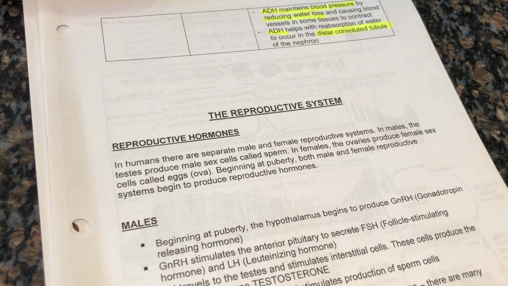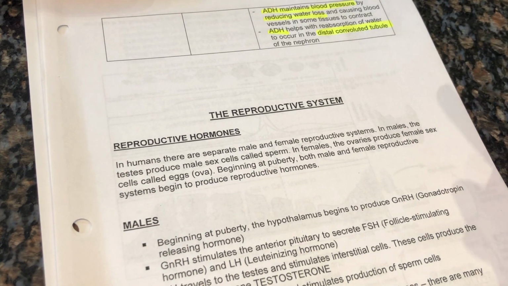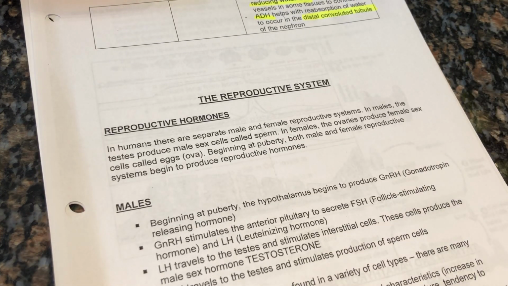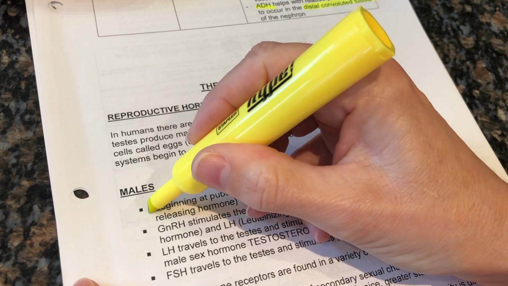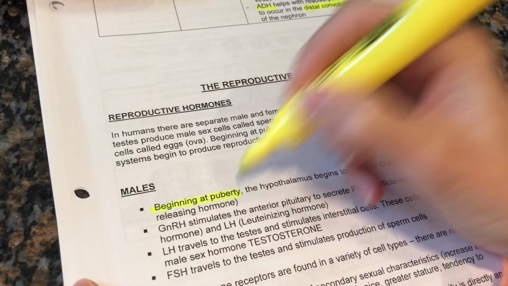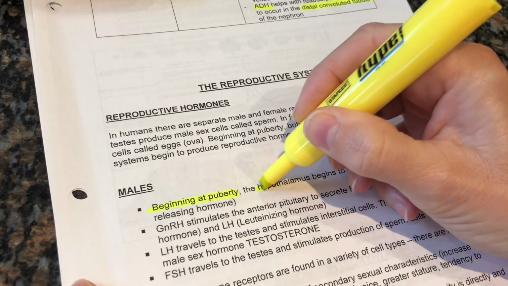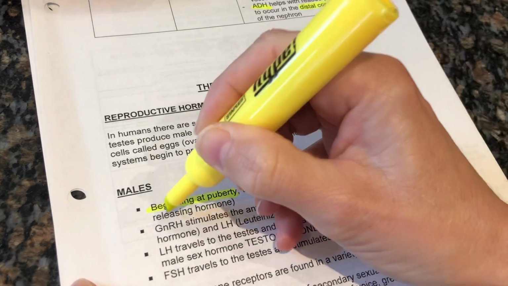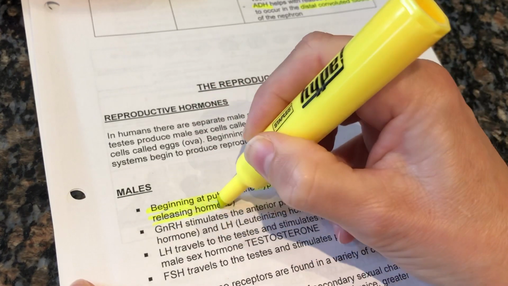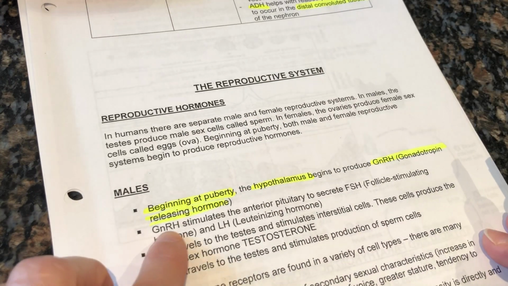So, reproductive hormones. There are different cycles that occur here. With males, I'm going to start right in the middle here. Males start to produce their hormones at puberty. The hypothalamus produces gonadotropin releasing hormone, which is referred to as GnRH.